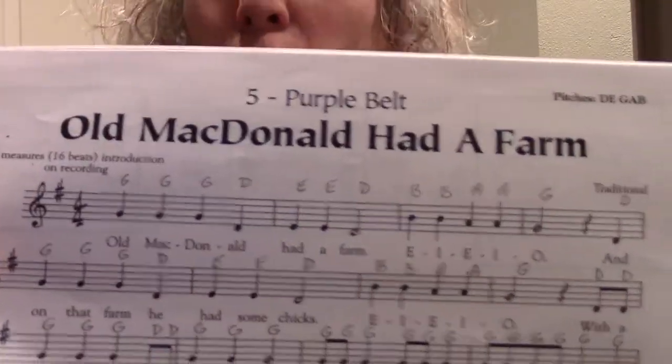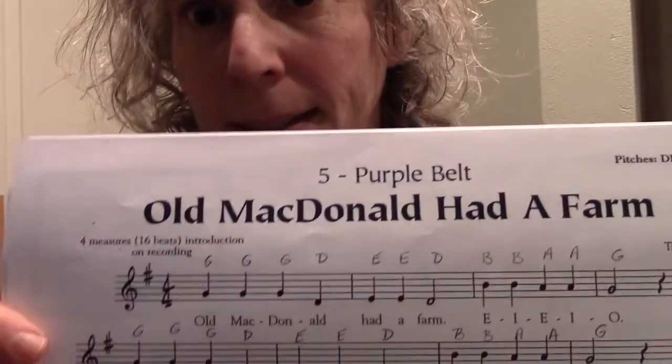Purple belt time. This is song number 5 in the Recorder Karate packet. Old MacDonald had a farm. E-I-E-I-O. And sometimes Y. I think you know this song, so hopefully it's not a new song for you, but we're getting a new note. Everyone, we're getting a new note today.